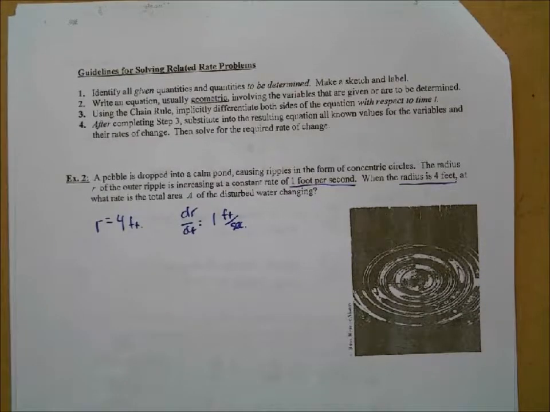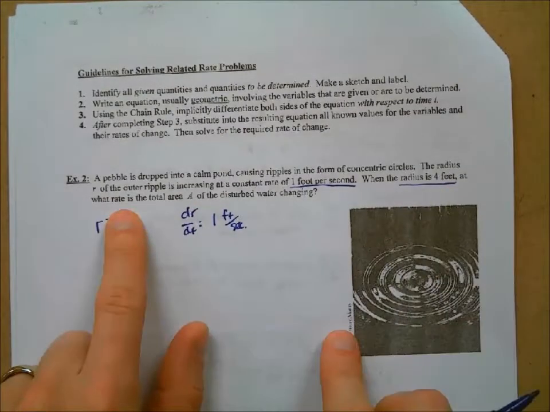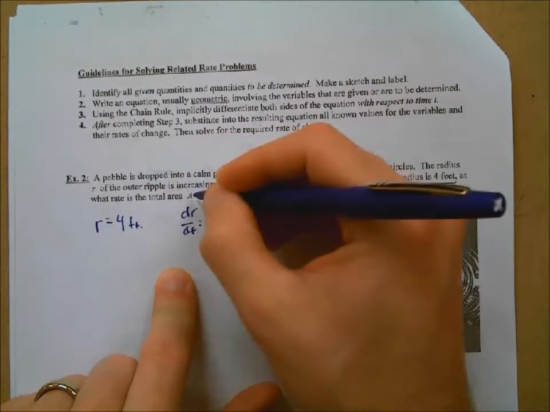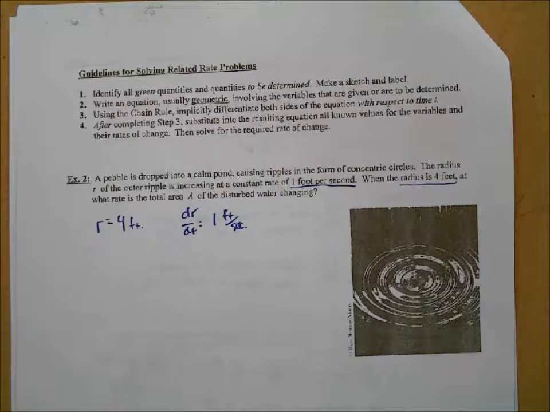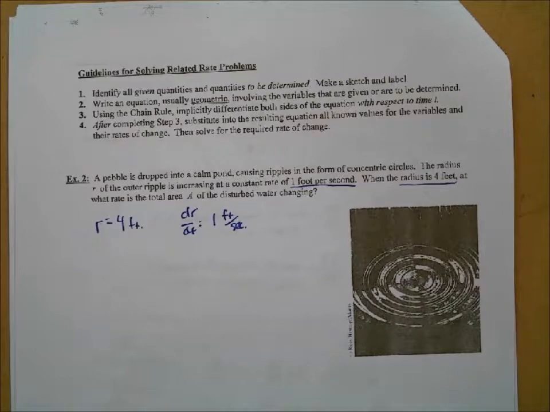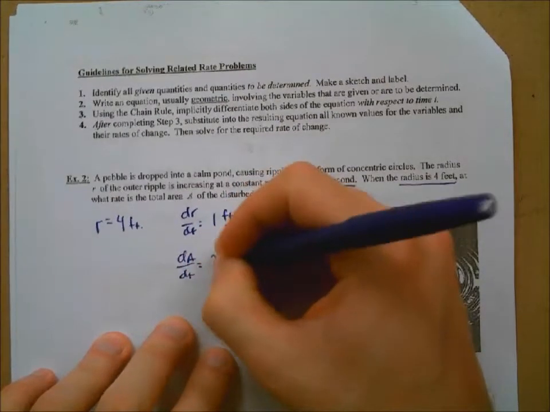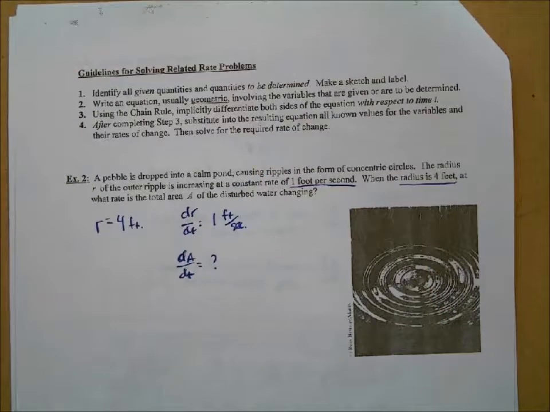What is our quantity to be determined? The rate of change of the area, right? So there's our key question: at what rate is the total area A of the disturbed water changing? If we're trying to find the rate of change of the area, what is that as a variable here? dA dt. We are trying to find dA dt.